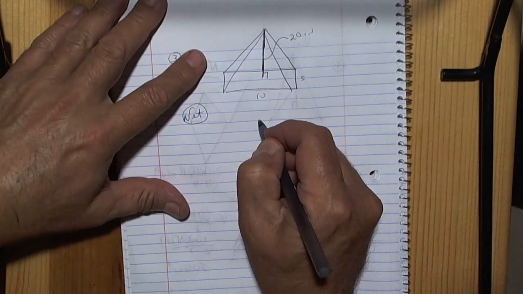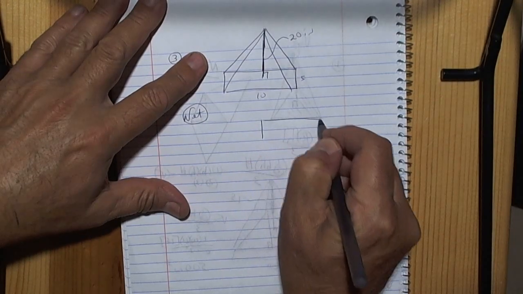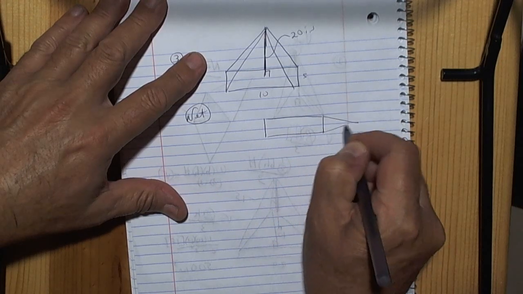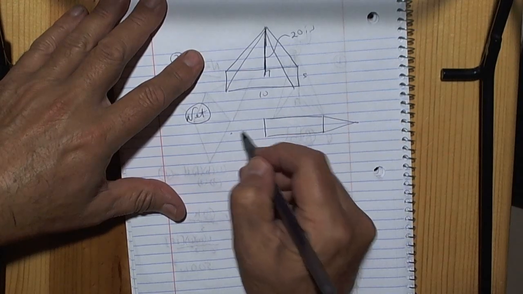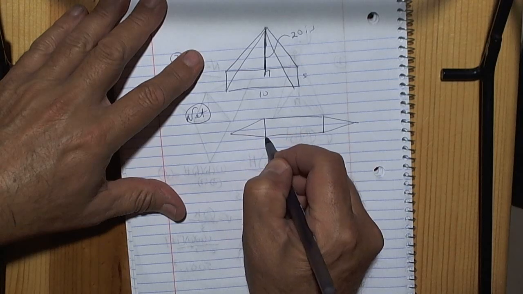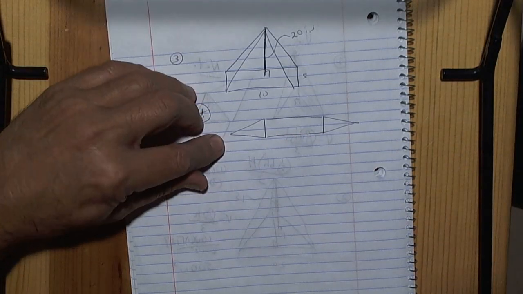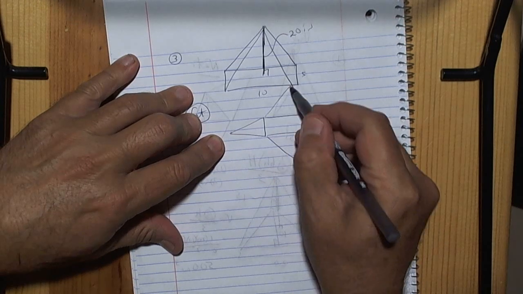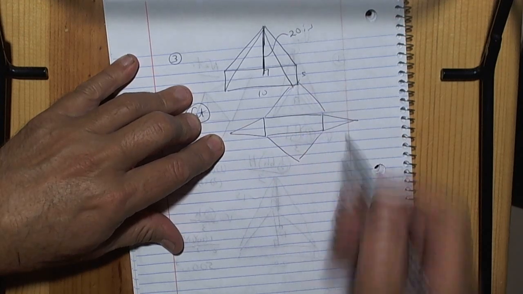Well, you'd have the base, which looks something like this. Then you'd have a skinny triangle over here. And then you've got a triangle over here, and a triangle over here. So you've got 2 different triangles.